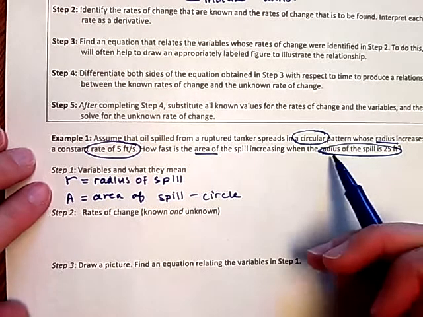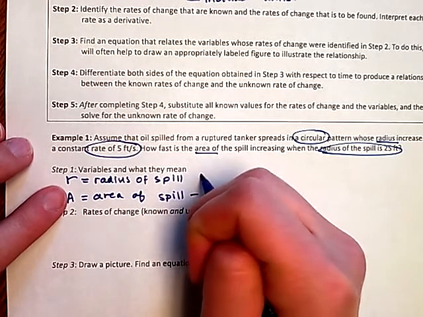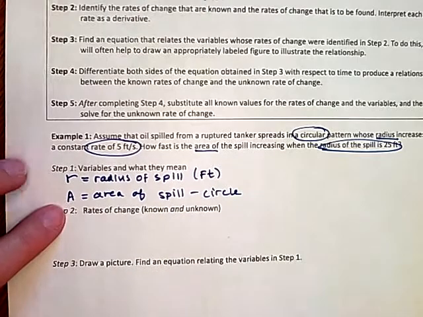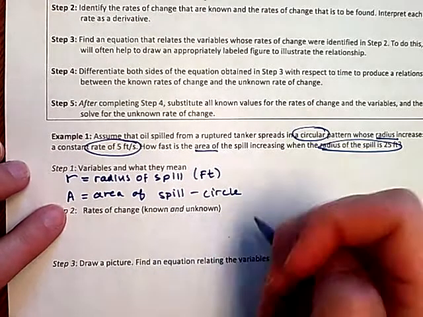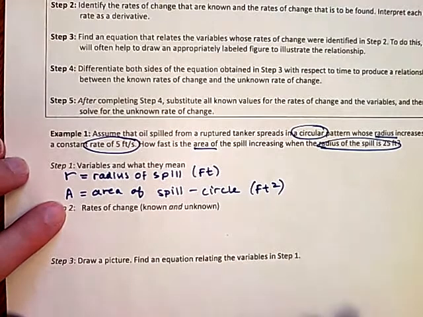Now, what are my units? Well, at one point I know that the radius of the spill is 25 feet, so I assume that radius should be in feet. And for area, if my radius is in feet, my area should be in feet squared. So I'm done with step 1.